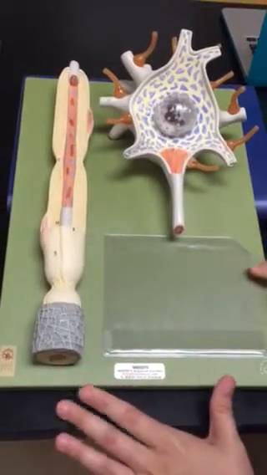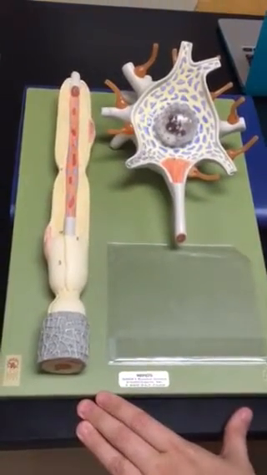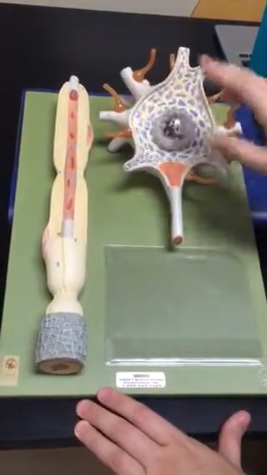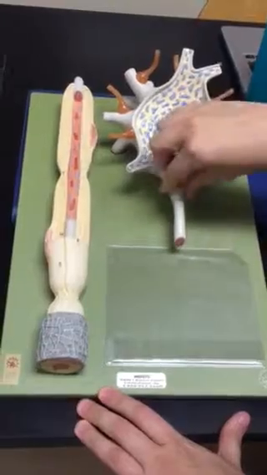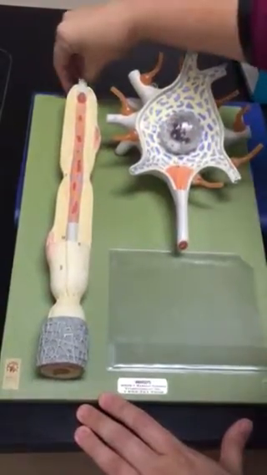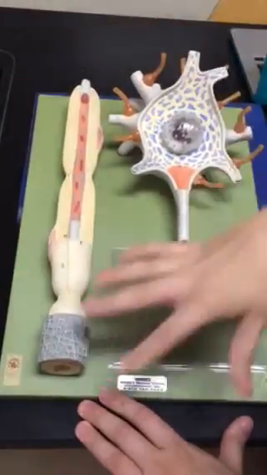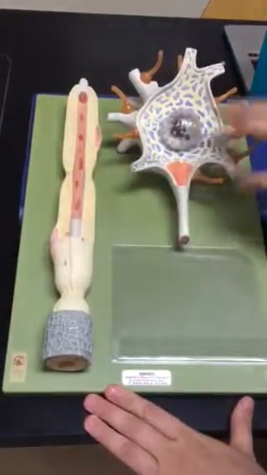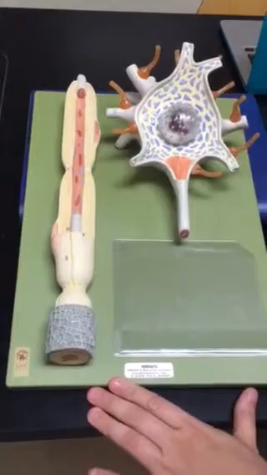So this is a model showing a multipolar or motor neuron. Just imagine this is the cell body or the soma. It's in two parts, but just imagine that this is connected here at the top, all right? So it's all one piece. It's all a multipolar or motor neuron. They just have the cell body with the axon hillock detached.